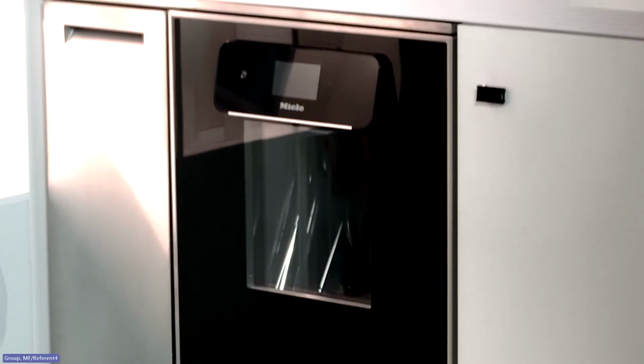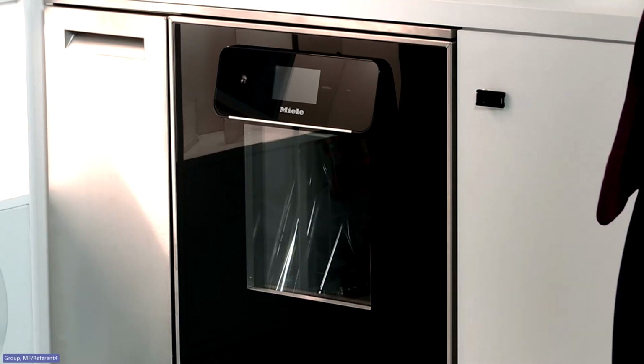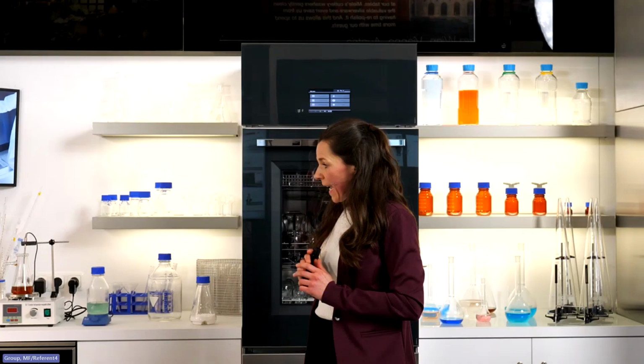It's our more advanced solution for all types of laboratories, but also those having higher demands in terms of application. The expert line is equipped with several specialized programs for different types of contaminations and different types of glassware.